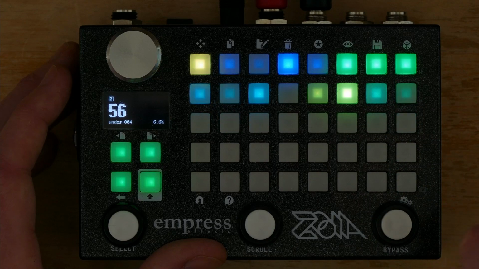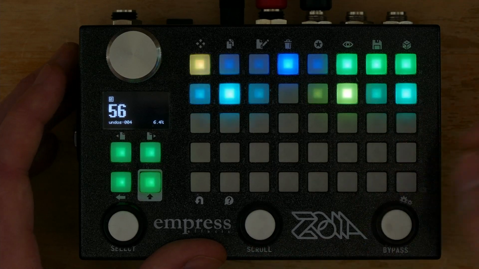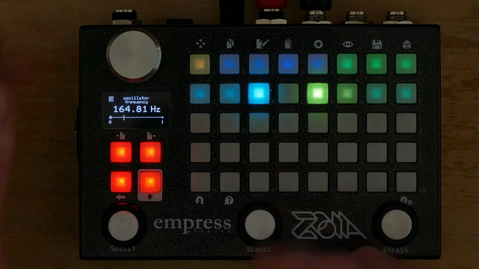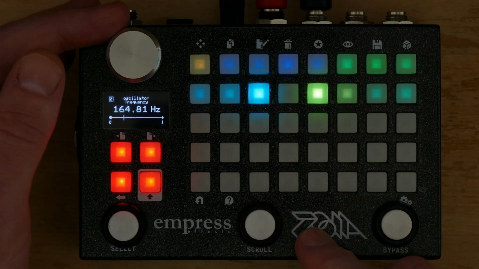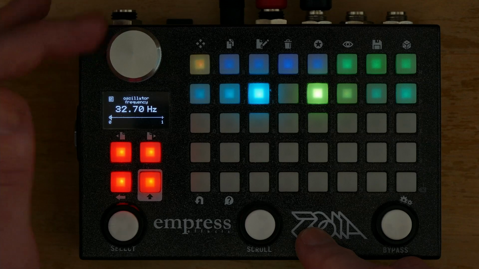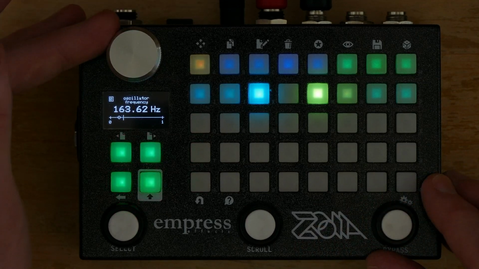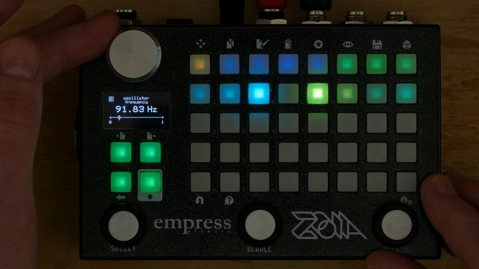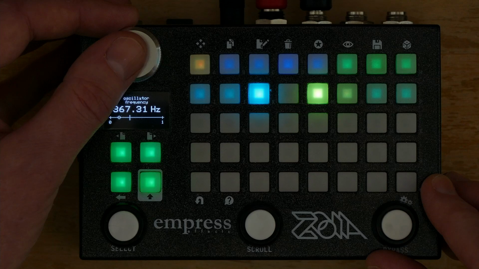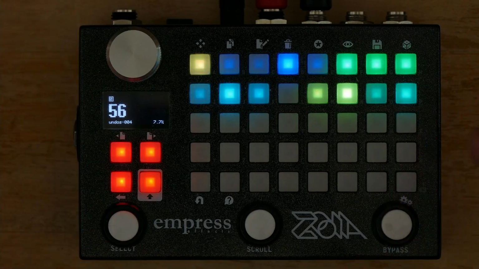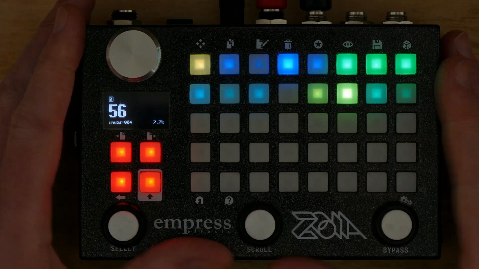Now maybe we want to have our lowest note be a little bit higher, actually. So we go to the oscillator and we set a little offset there. Let's just listen to it while we do this. Something like that, perhaps.